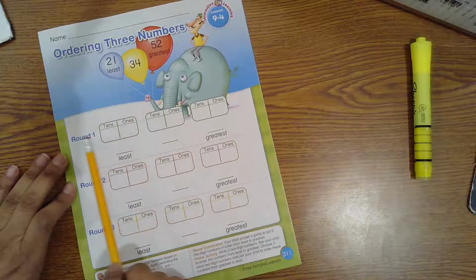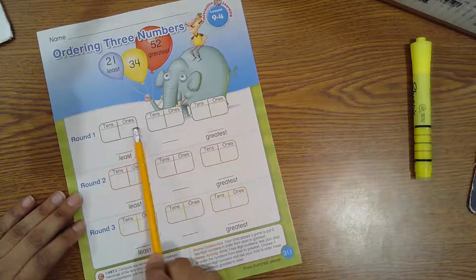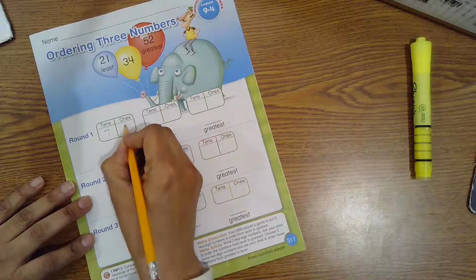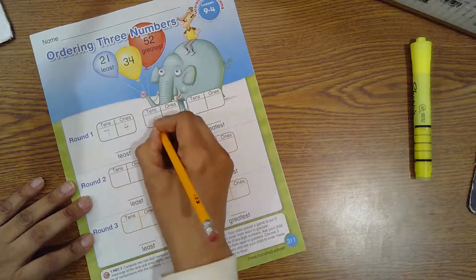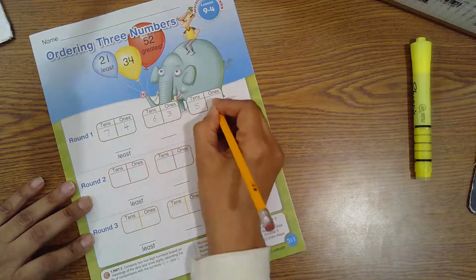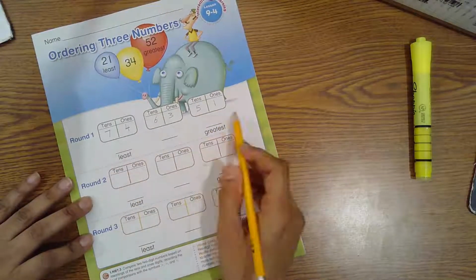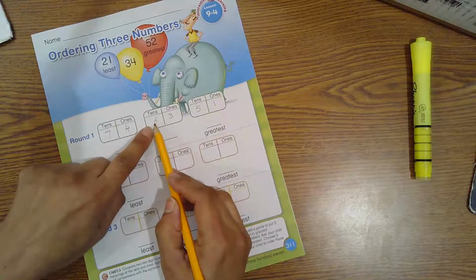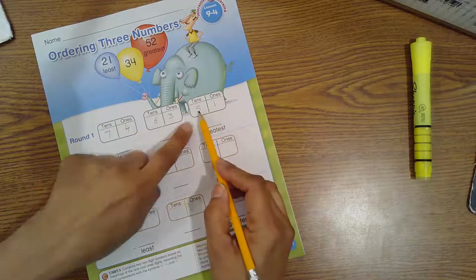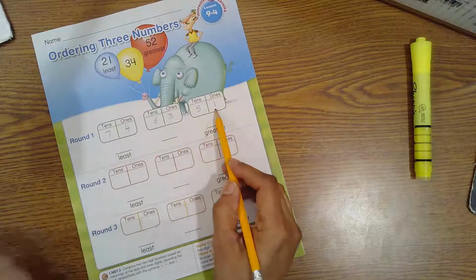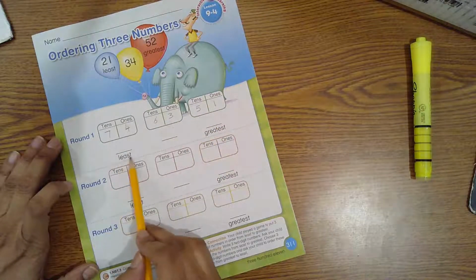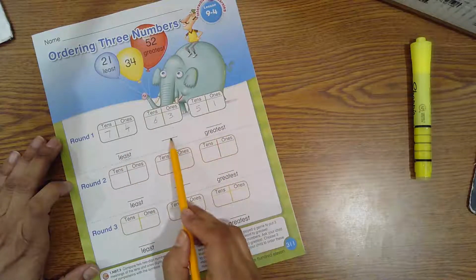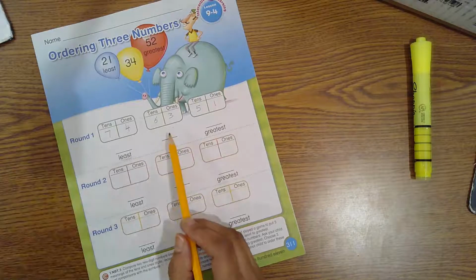Alright, we're going to make up any numbers that we're going to fill over here. For example, if I say 74 and 63 and then 51. So these are the numbers. 74 means 7 tens and 4 ones, 63 means 6 tens and 3 ones, 51 means 5 tens and 1 one. I have to start with the least, then put the greatest, and in the middle the number between.